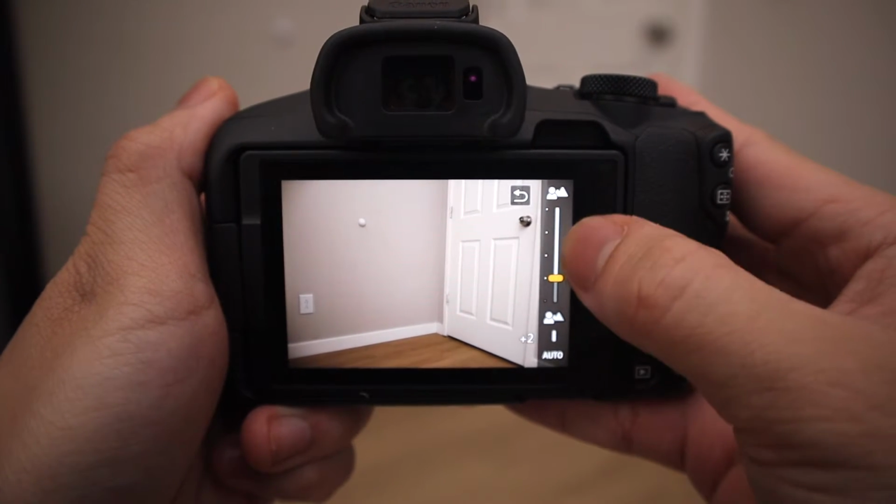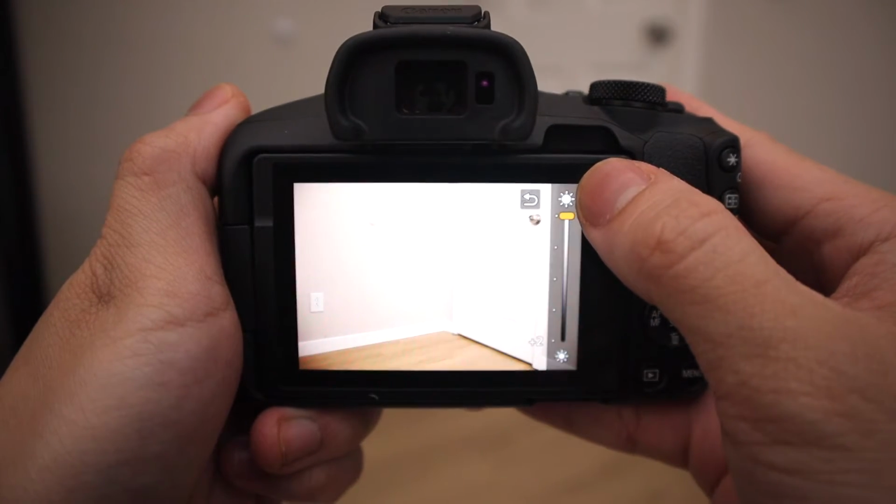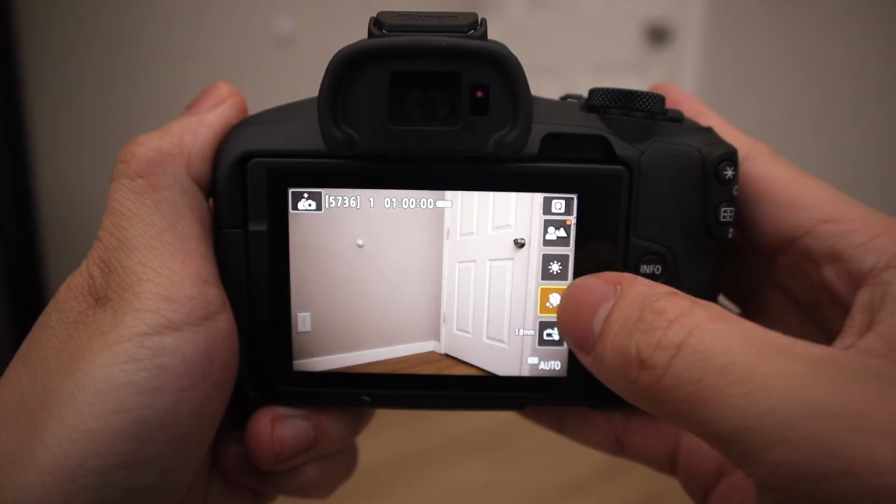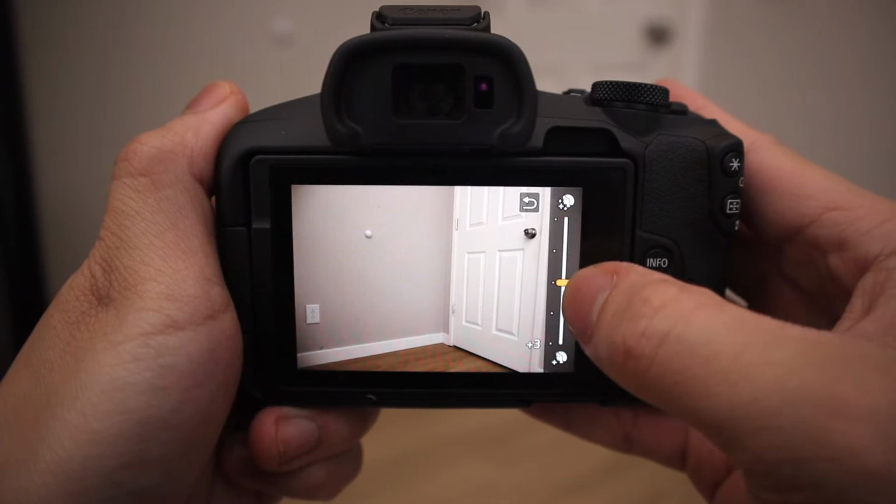So in this example, getting blurry background, it's as simple as dragging it up and down or auto or whatever. And you also have the option to adjust the brightness. Also, this is not something that can be achieved in settings, and that is smooth skin effect. So want that smooth skin, crank that thing all the way up.